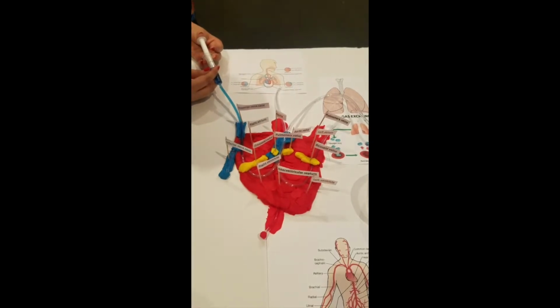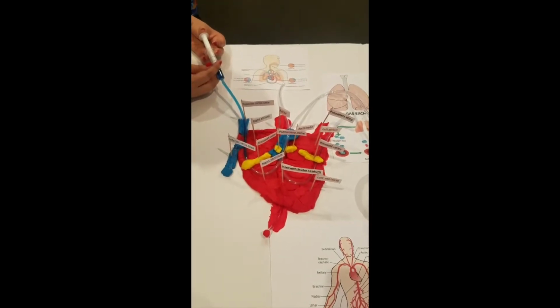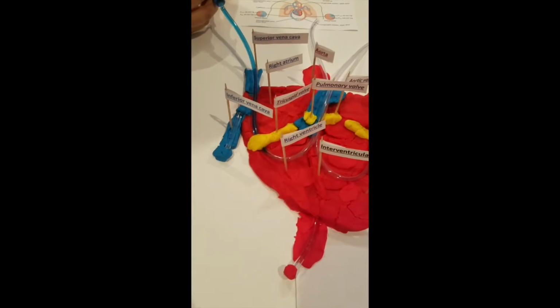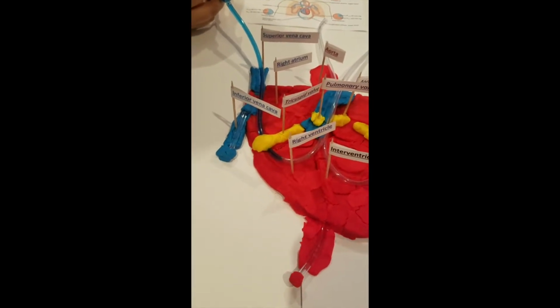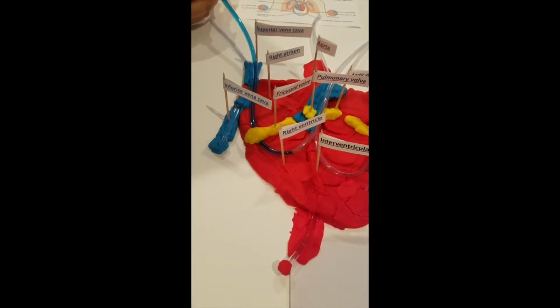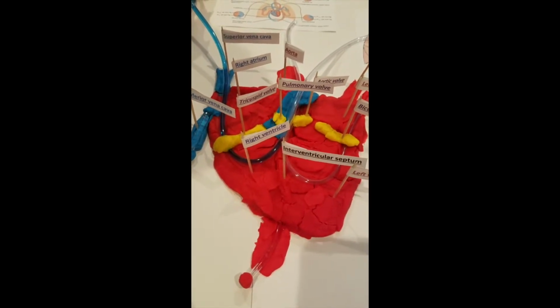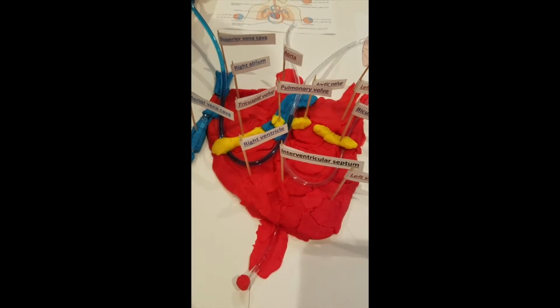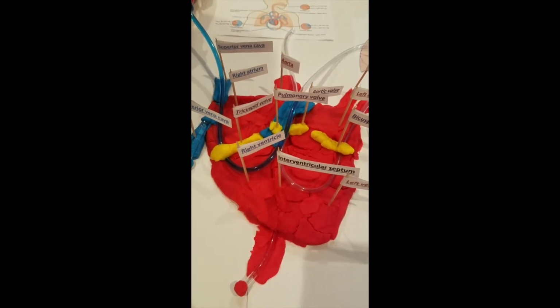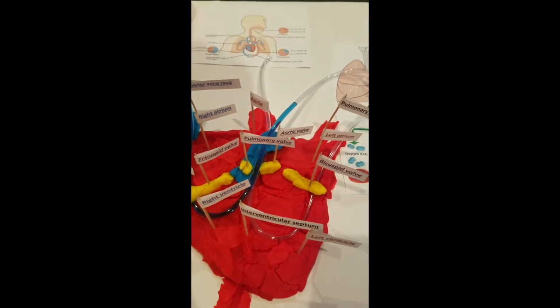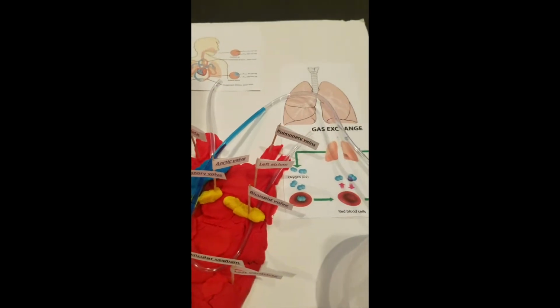Okay. Going through the right atrium, it's going to cross the bicuspid valve. It's going to go into the pulmonary trunk, through the pulmonary valve, and then what it's going to do, it's going to go into the lungs to get oxygenated.